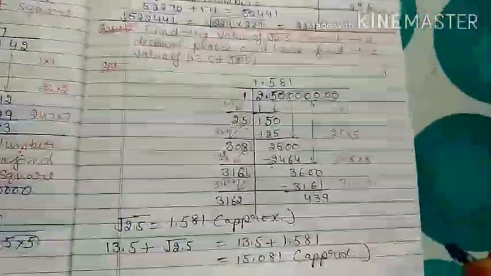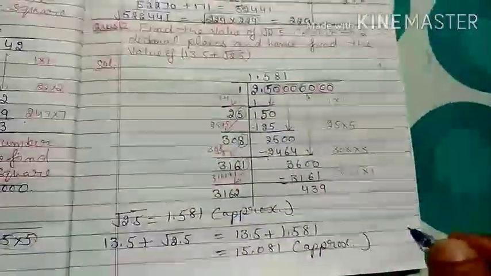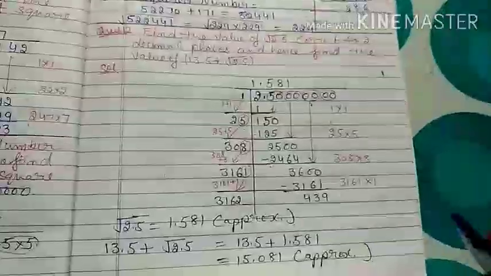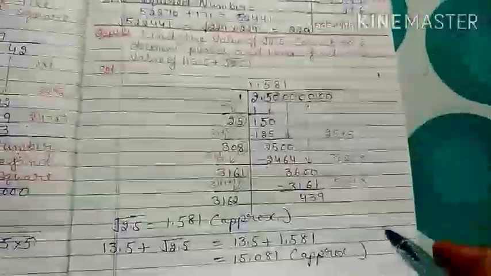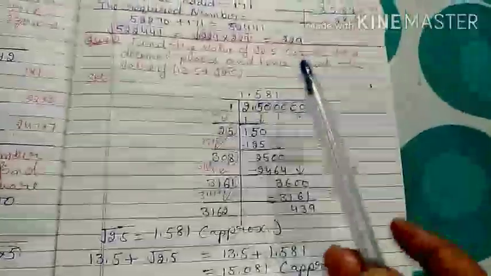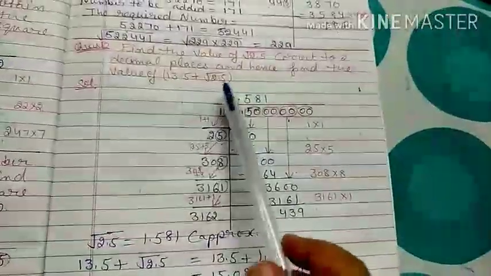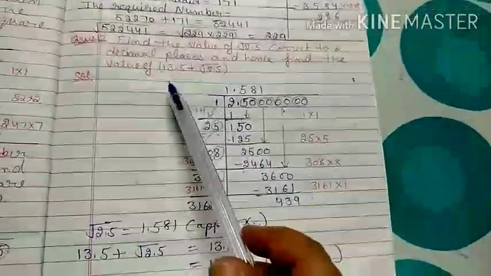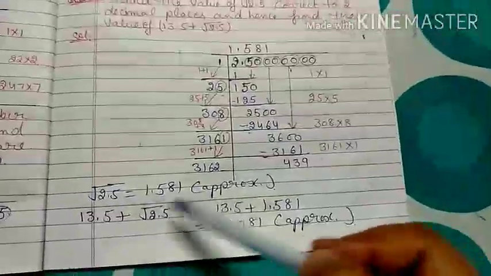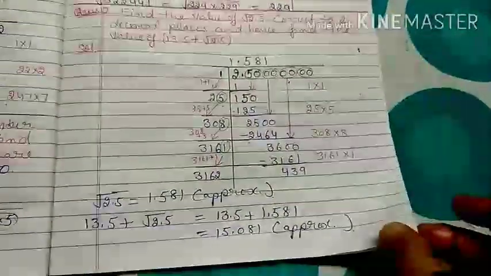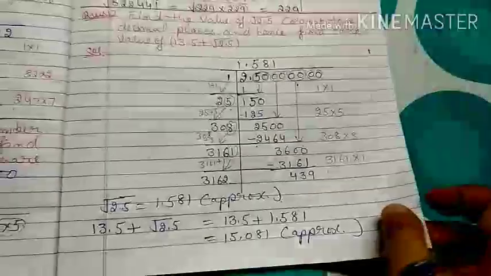and we always write approximately with that. Approximately means the division of this number does not end, there are further digits present, but we are rounding off to only 2 decimal places. Now in my question I have to add this square root of 2.5 value to 13.5. Whatever value I get for square root of 2.5, I just add to 13.5, which gives me 15.081.